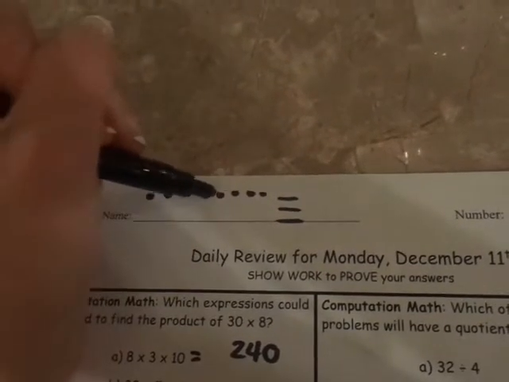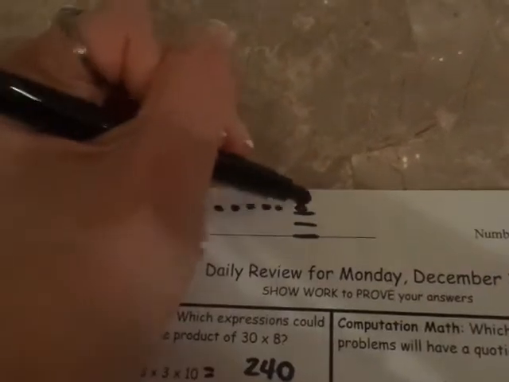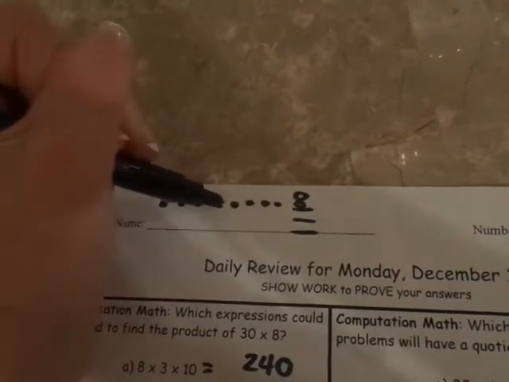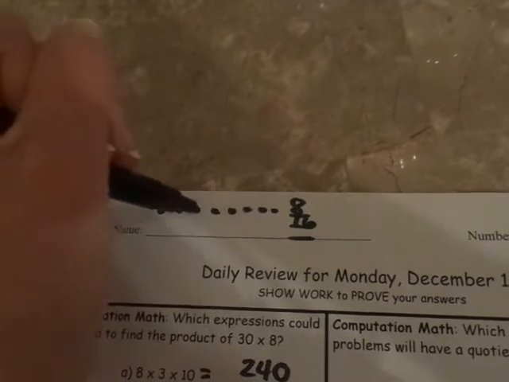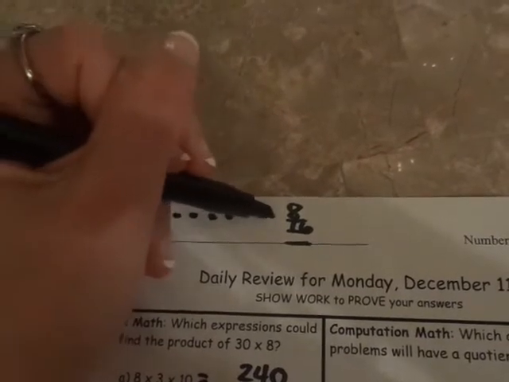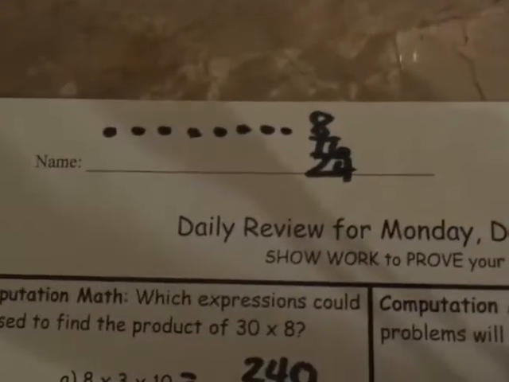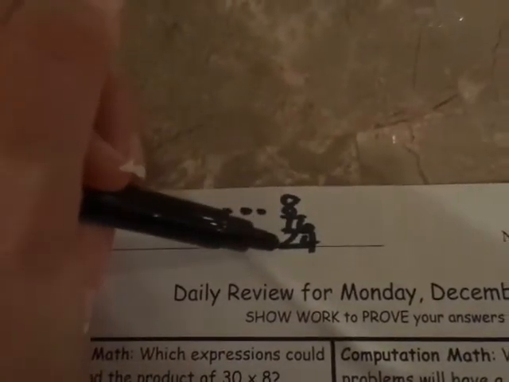1, 2, 3, 4, 5, 6, 7, 8. 9, 10, 11, 12, 13, 14, 15, 16. 17, 18, 19, 20, 21, 22, 23, 24. Another strategy, if you don't know your multiplication facts, a dot line method can help. So this is 8 times 1, 8 times 2, and 8 times 3, which is 24.